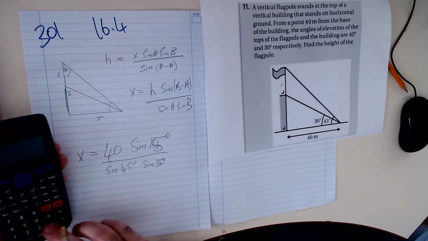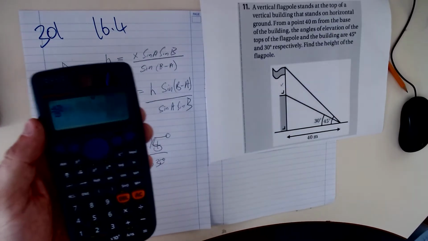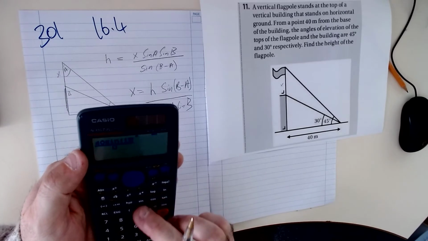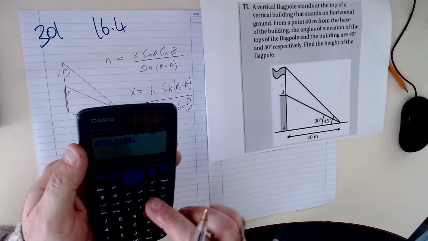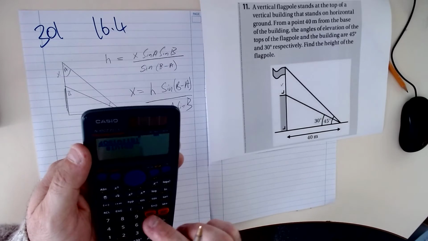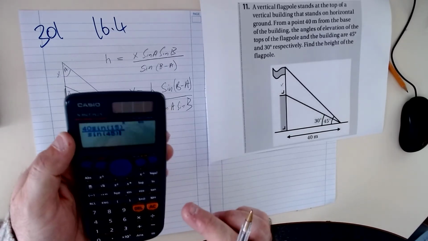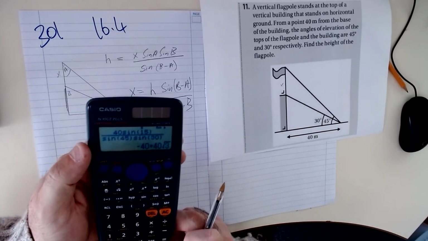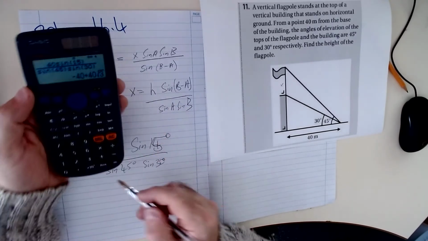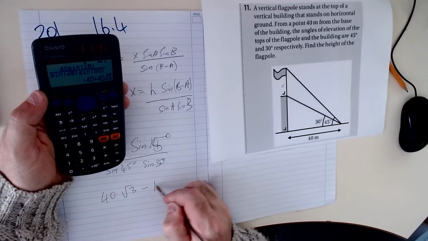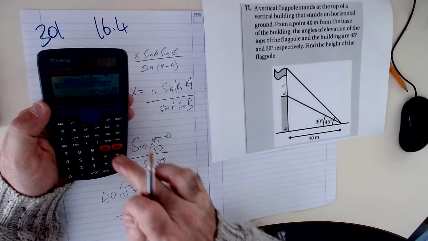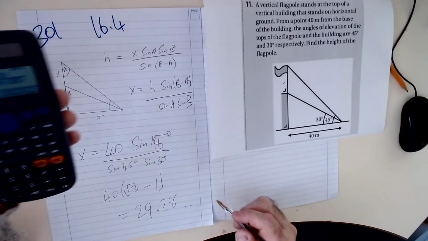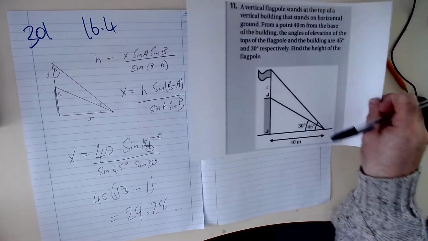Just plug that into the calculator. 40 times the sine of the difference divided by the sine of the product, which is sine 45 sine 30. And honestly, I just think you should learn these sort of questions if they come up. So you can look here that it's 40 root 3 minus 1, and you can just have a quick look at what that's worth, which is 29.28. Okay, that's that done. Question 11. We'll move on to 12 now.